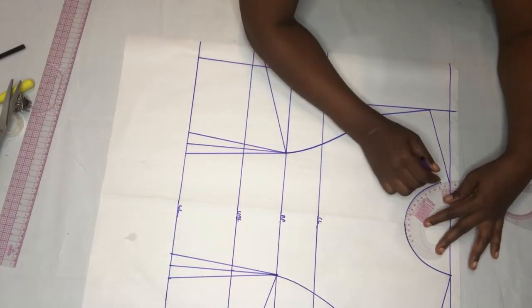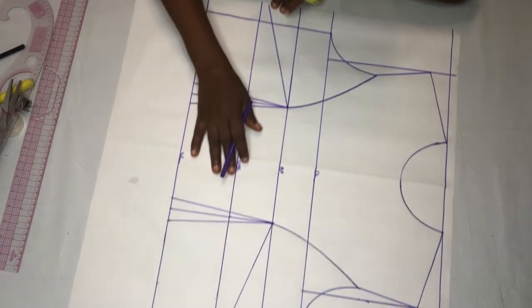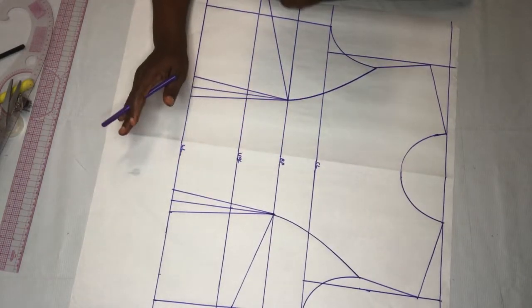Thank you guys. So guys, I went ahead to connect my neckline. Once I've traced this out, I'll go ahead and draft out our asymmetrical neckline.